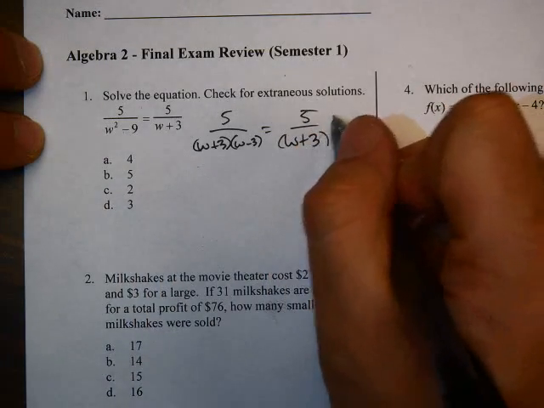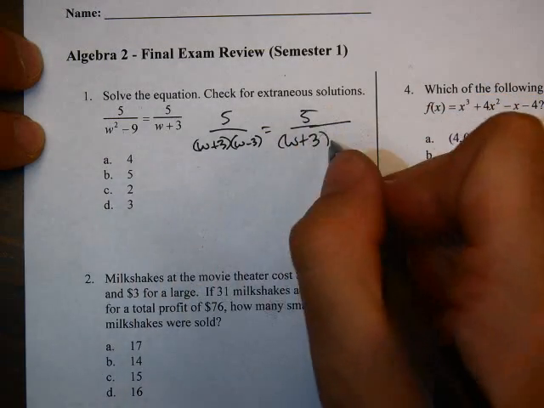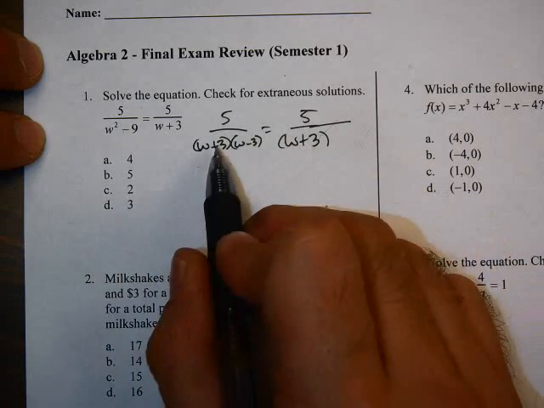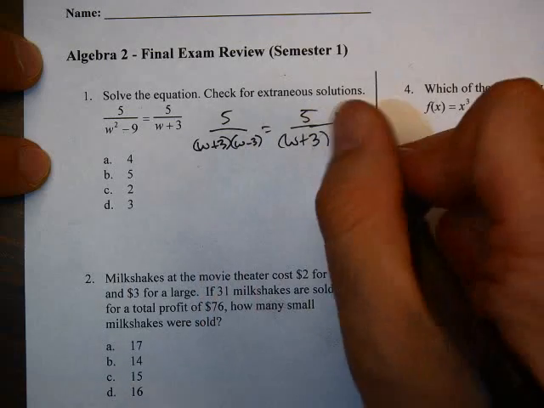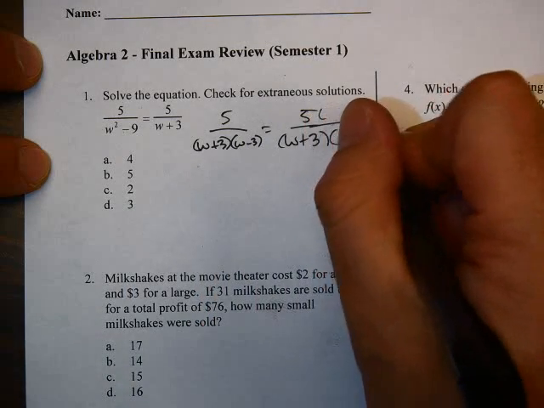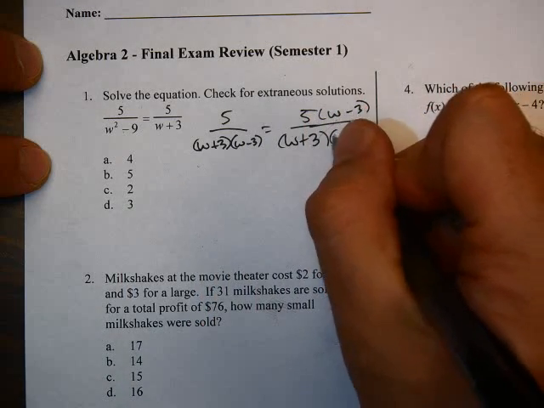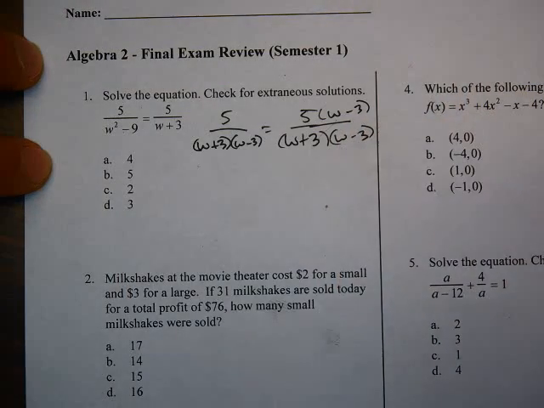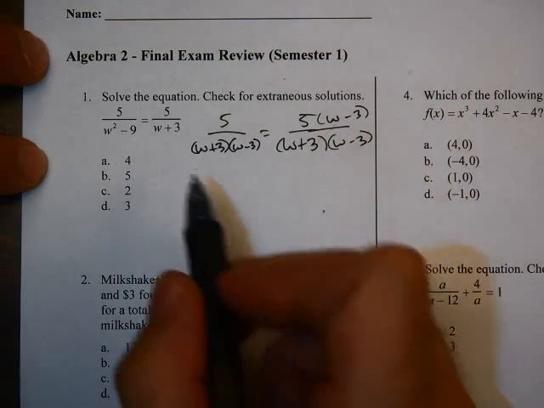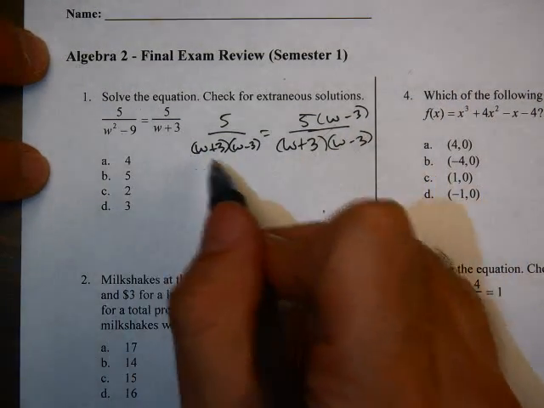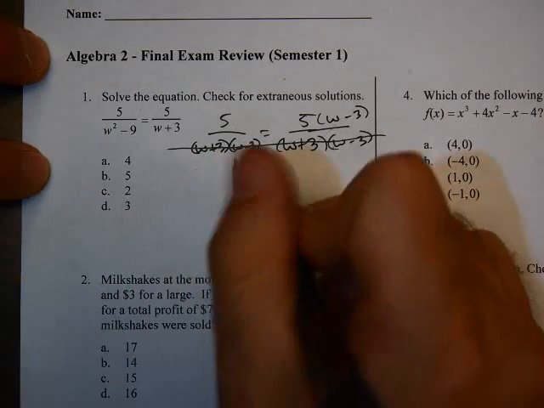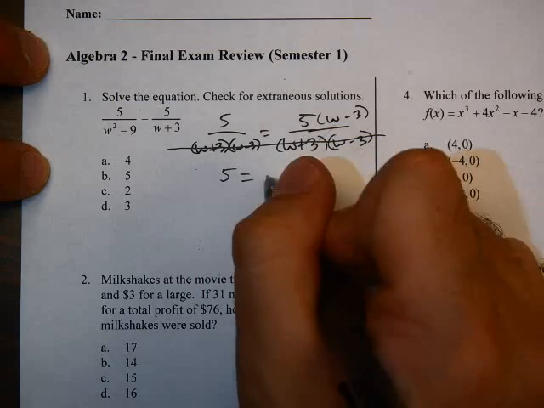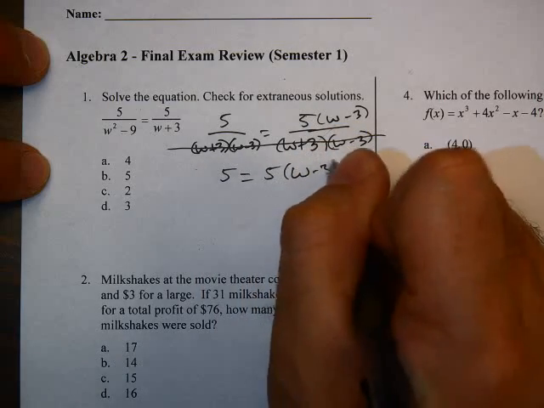Now when I do that, I can get a common denominator on this side. So I'm going to make this match this denominator. And what I'm missing is this w minus 3. So I'm going to multiply both the top and the bottom of this side by w minus 3. The nice thing about doing the common denominator is that since these are exactly the same, I can just cancel those completely out, and I'm left with just 5 equals 5 times w minus 3.